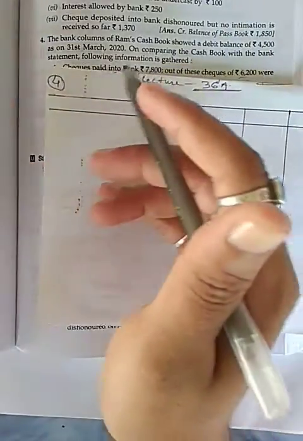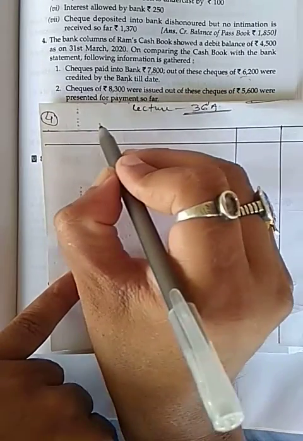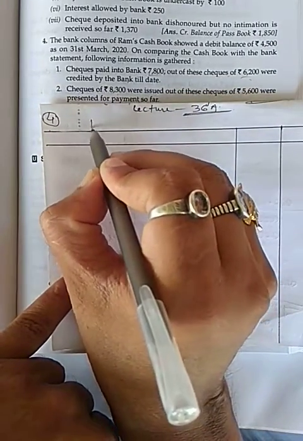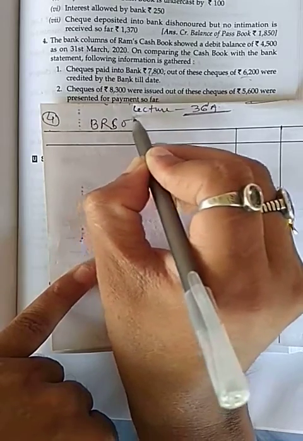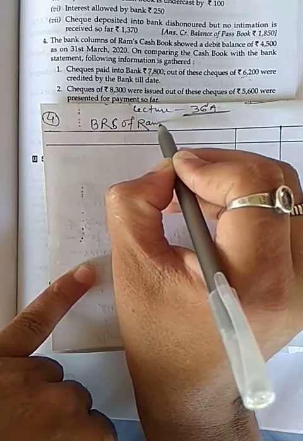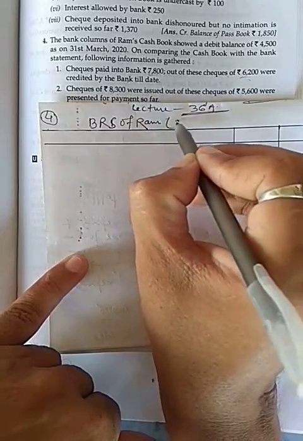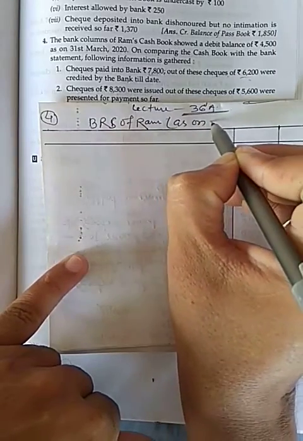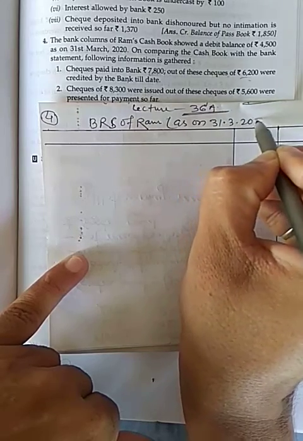This is the format of bank reconciliation statement, and we have to write BRS of Ram as on 31st March 2020.